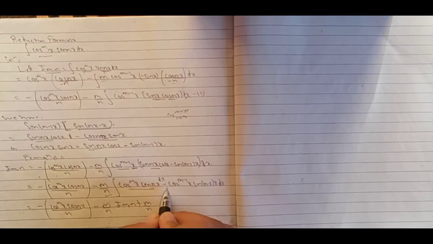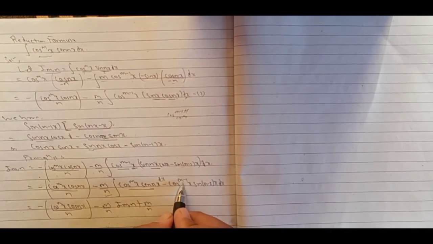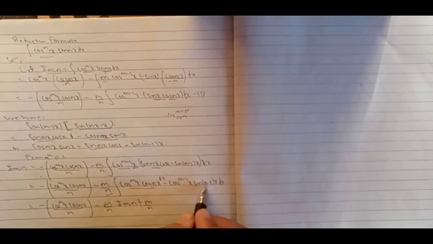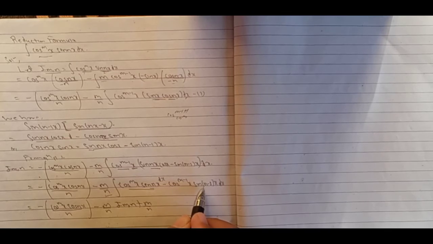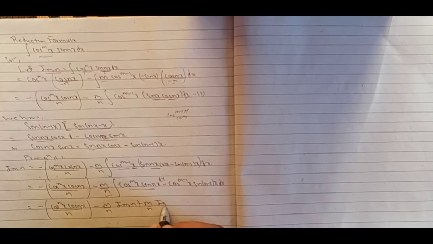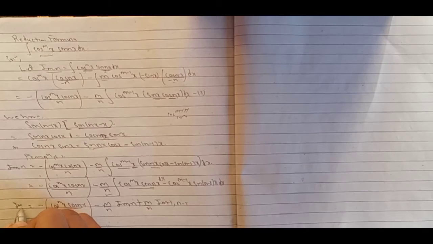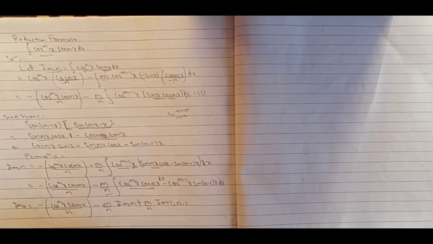This term is reduced by 1, cos^(m-1) x and sin((n-1)x), so that means I(m-1,n-1). So here we have I(m,n).